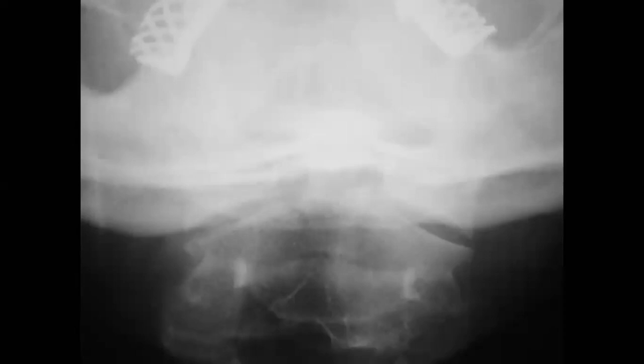I see that the picture is not very clear, but let's try to find something. When you find this appearance, just go with the cortex and try to trace the cortex. And when you reach here, you find something crossing and interrupting the cortex. I see some answers now.